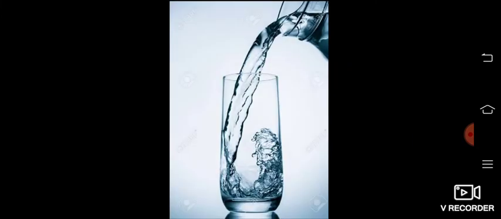You can pour the water into the glass, but you cannot pour the ice cubes, right? Because water is in liquid state, but the ice cubes are in solid state. So when it is liquid, you can pour.